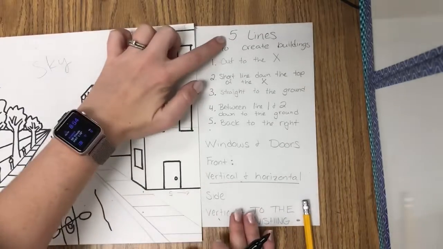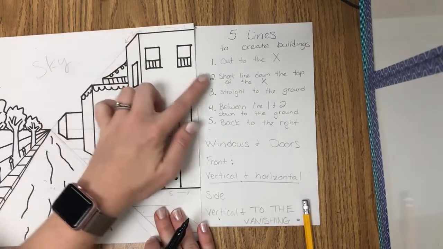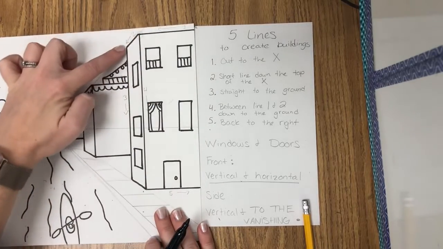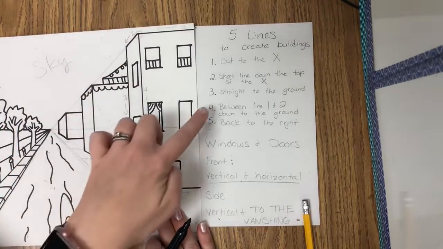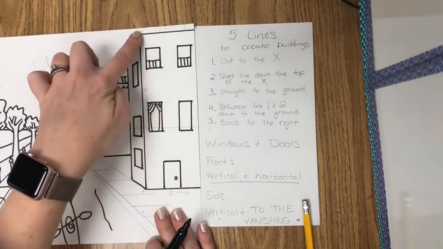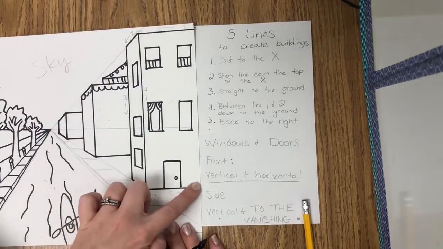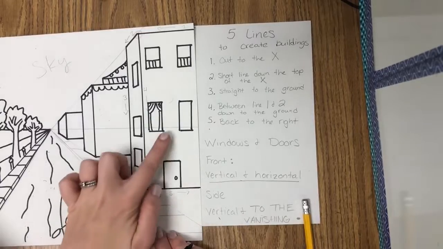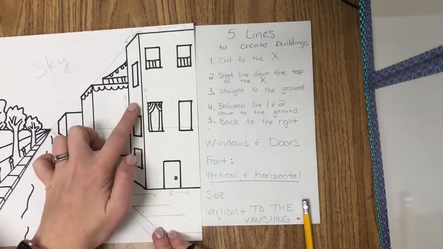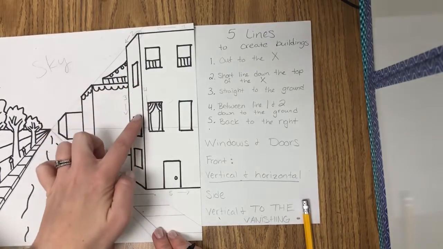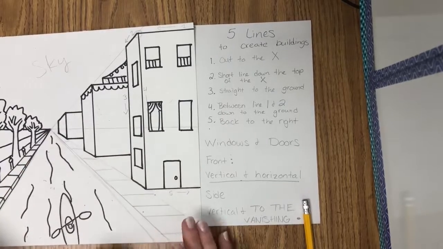And that's buildings in perspective. Remember to follow your 5-line rule. Line 1 goes out to the top of the X, short line down the side of the X for line 2. Line 3 goes straight down to the ground. Line 4 happens in between line 1 and 2 where the corner is, down to the ground. Line 5 is back out to the right. For windows and doors, if it's on the front of the building, your lines are vertical and horizontal. If they're on the sides of the building, the tops and bottoms of your windows need to go to the vanishing point.